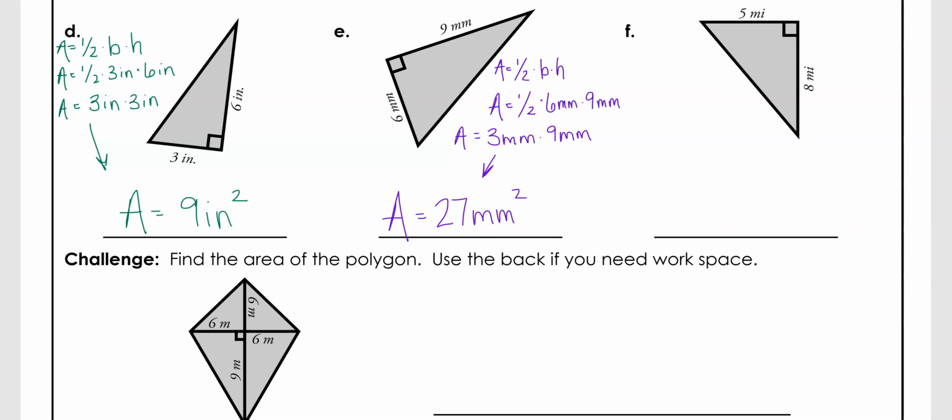F, area equals 1/2 times the base times the height. Area equals 1/2 times 5 miles times 8 miles. Area equals, I'm going to multiply 1/2 times 8, which is 4 miles, times 5 miles. Area equals 20 miles squared.